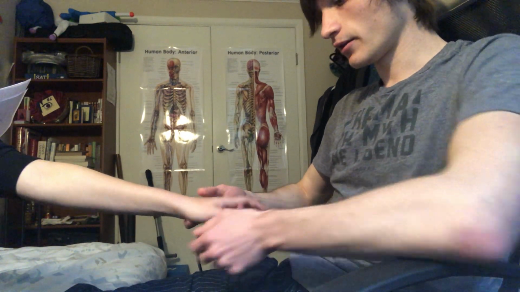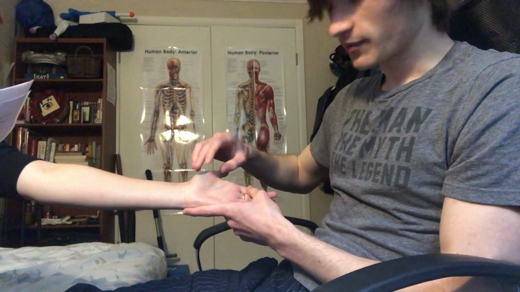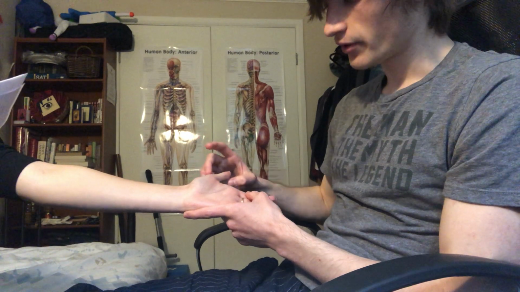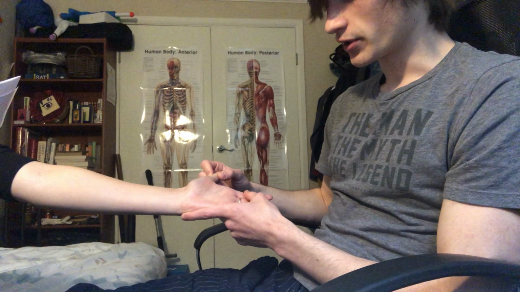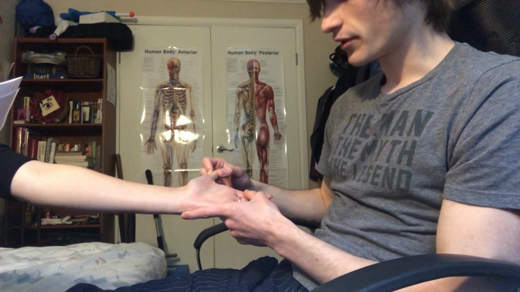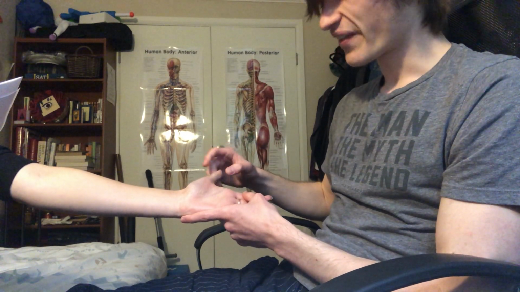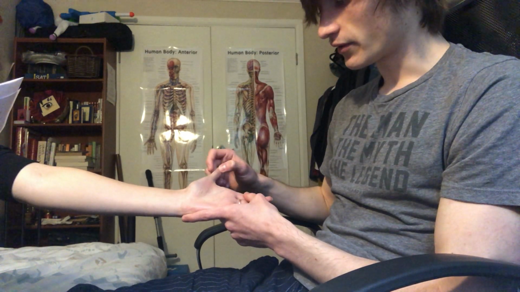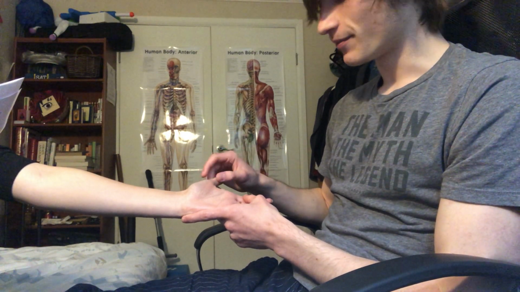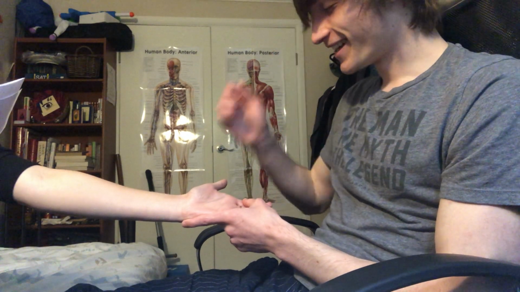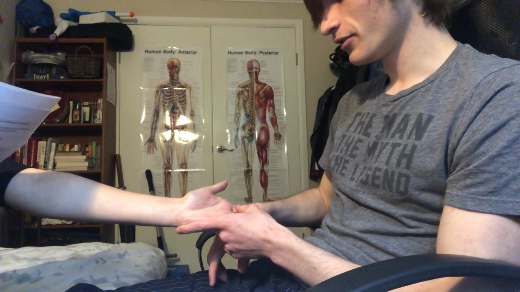Thenar eminence. The thenar eminence is going to be on the thumb side, and it's going to be the muscles on the thumb side here. We're going to have abductor pollicis brevis, flexor pollicis brevis, and opponens pollicis. That's the thenar.